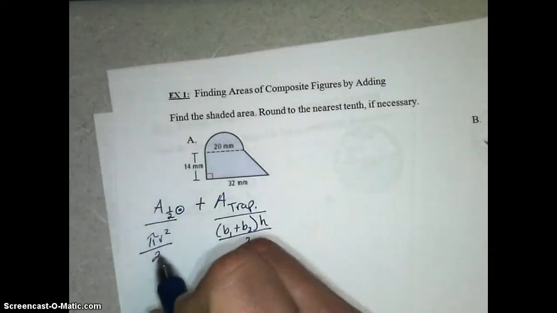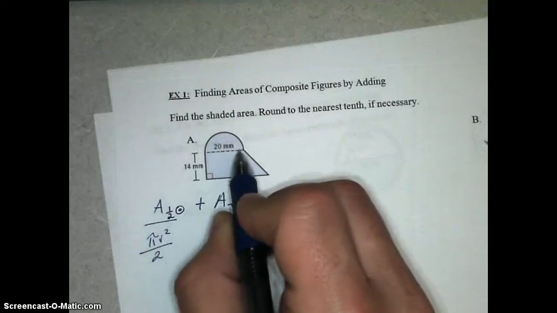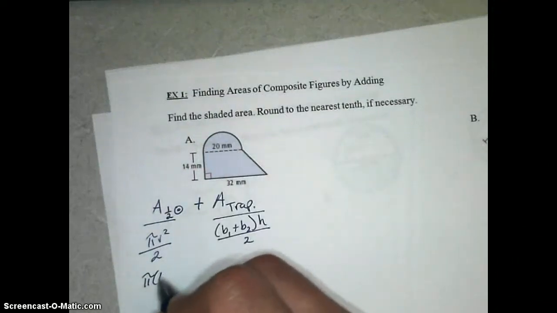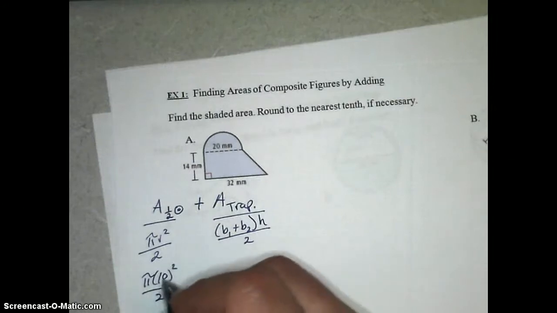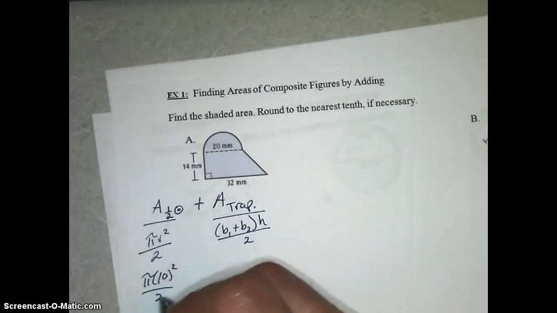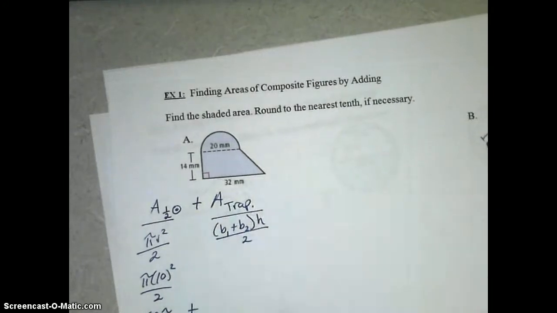Let's look at the things we need to know. The radius of your half circle is going to be half of this 20 millimeter diameter, so the radius is 10. So we have pi times 10 squared over 2. Let's go ahead and simplify that. 10 squared is 100. 100 divided by 2 is 50 pi. I'm going to add to that this area.